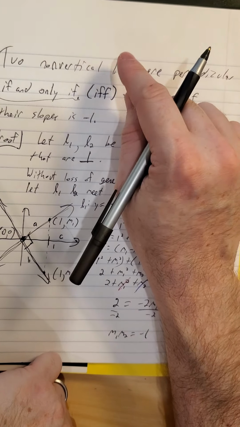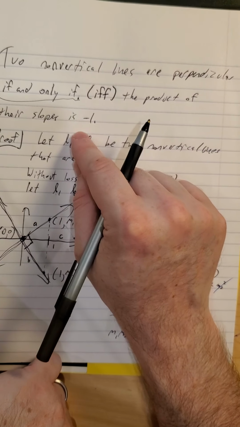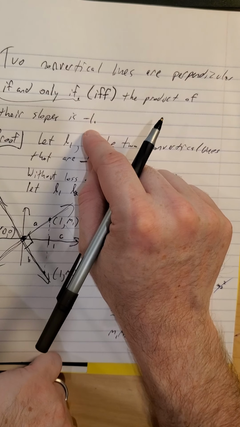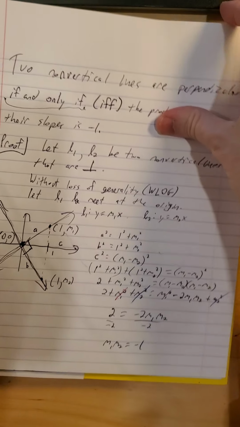If this were just an if-then proof, we'd be done, but this was an if and only if proof, so now we start the other way. We start assuming that we have a product of negative 1 on the slopes and show that the lines have to be perpendicular. It's going to be a similar setup, though.